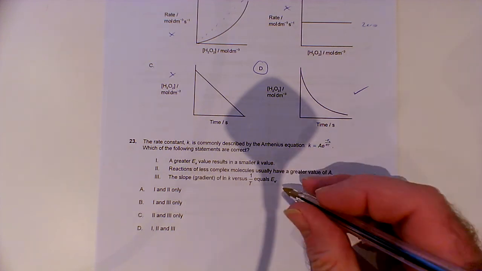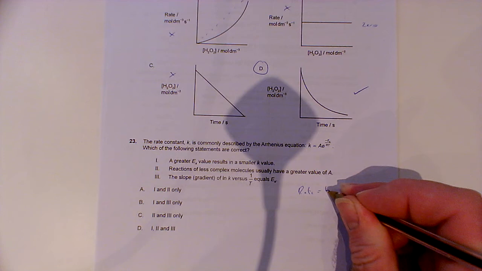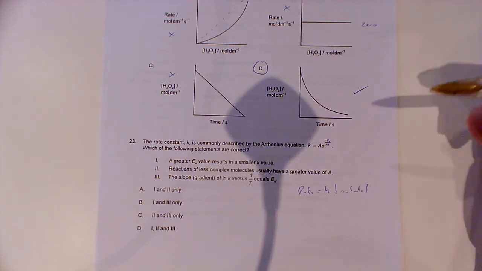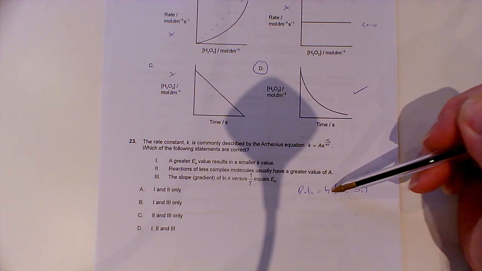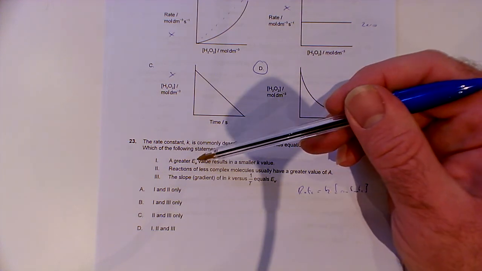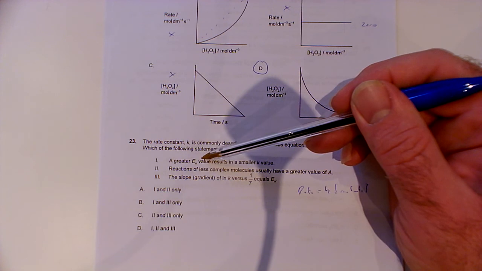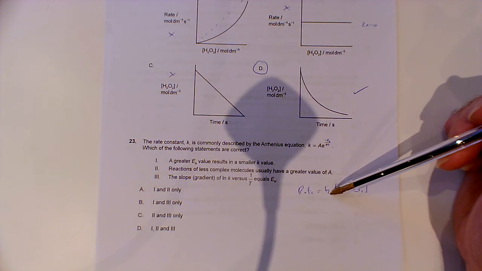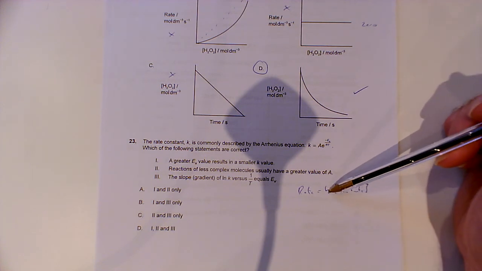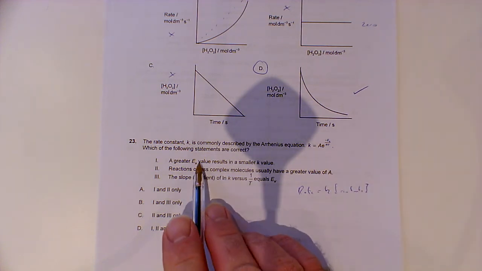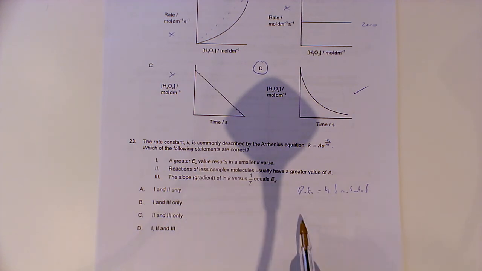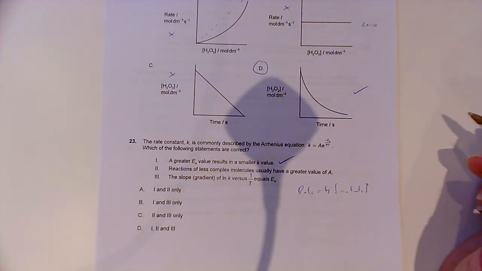So remember that rate equals K times the concentration of whatever reactants there are. And the bigger K is, the faster the rate is. If we've got a reaction with a large activation energy, that's going to be a very slow reaction. A very slow reaction is going to have a small value of K, because you've got the concentration times K. The smaller K is, the lower the rate is. So I'm rationalising this one: a big activation energy is going to make the reaction very slow, and if the reaction is very slow, then it makes sense that K is very small. So I agree with that one.